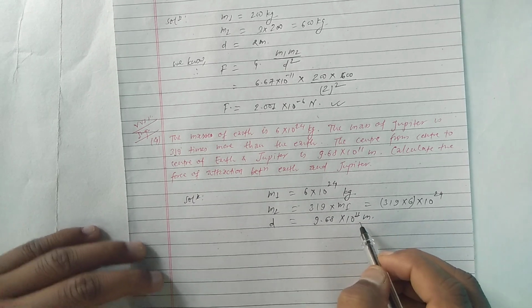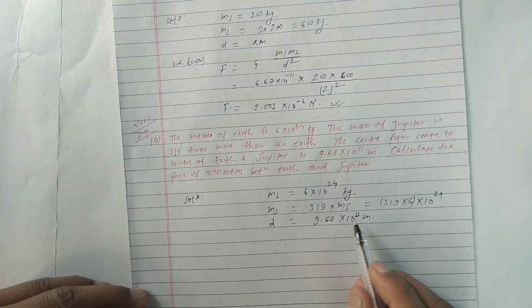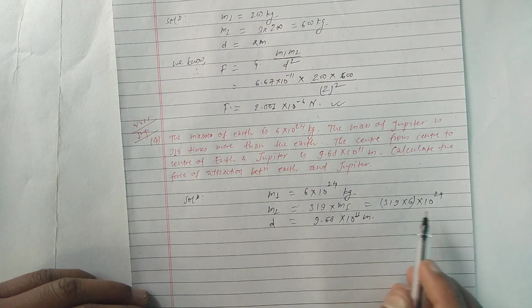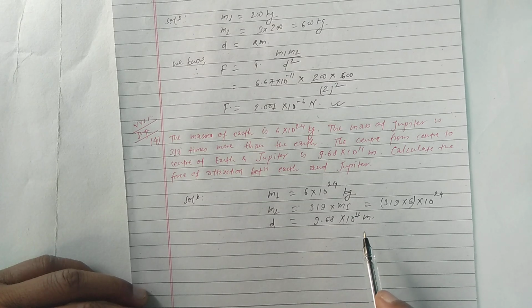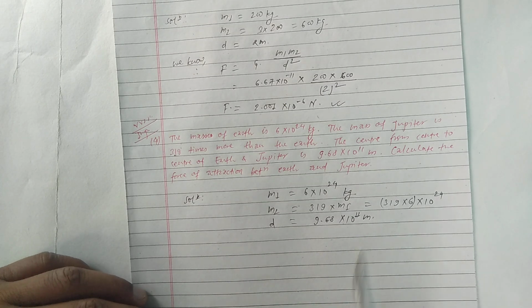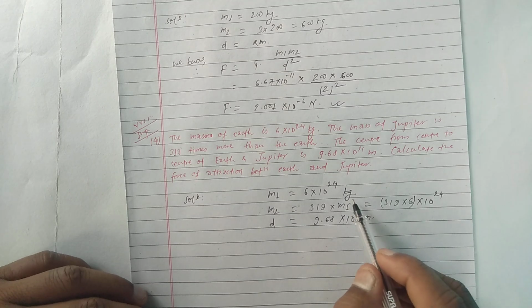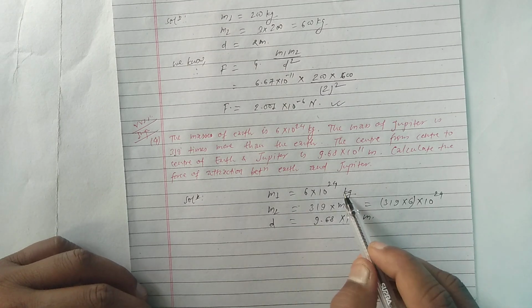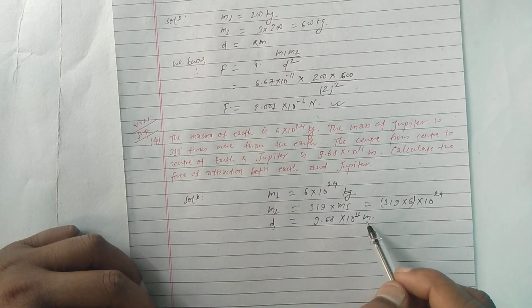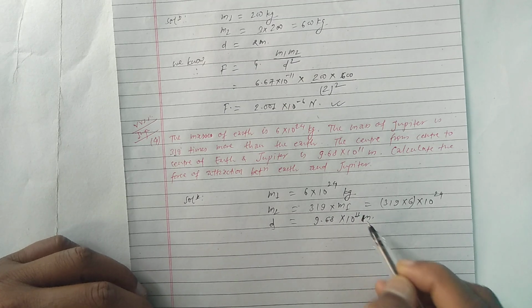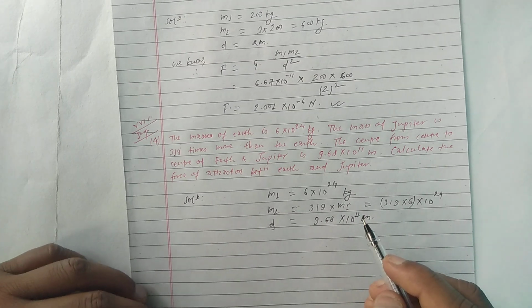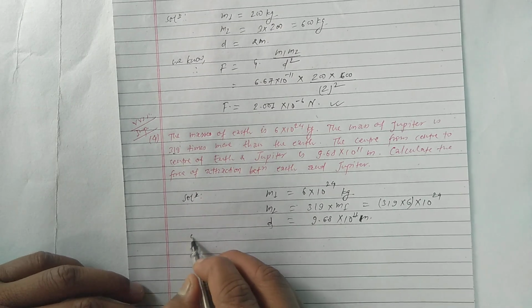If the distance is given in kilometer, then you have to convert kilometer into meter, because kg and meter are SI units. If it is in a different unit, then first you have to convert into SI unit, that is, the mass SI unit is kg and the distance unit is meter. Then only you apply the force formula, otherwise your answer will be wrong.